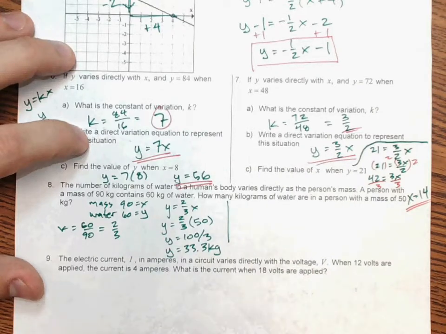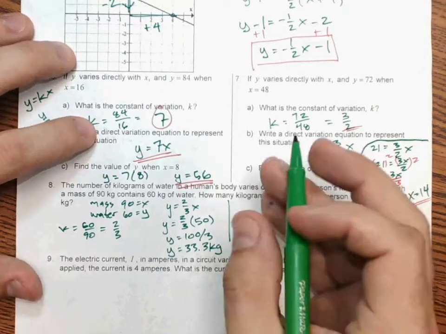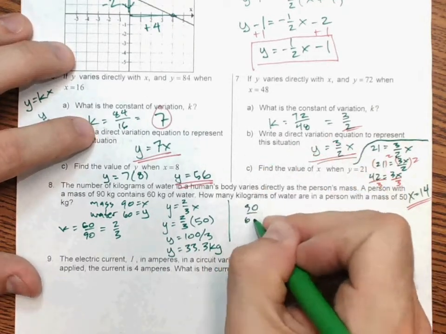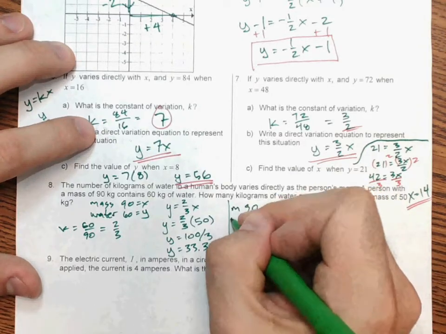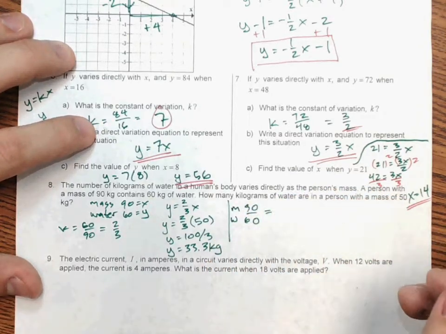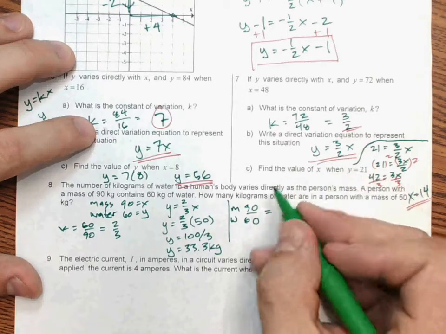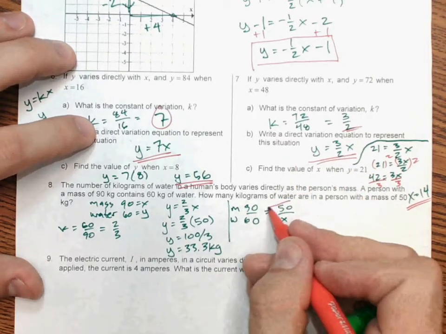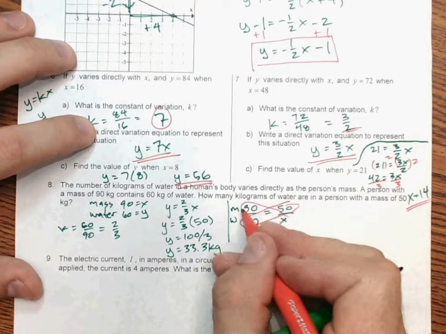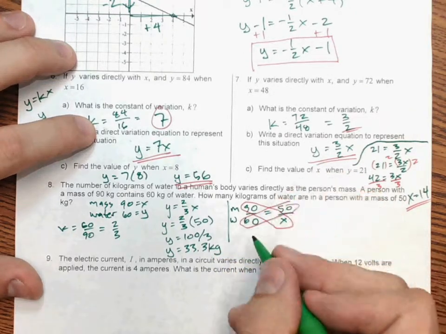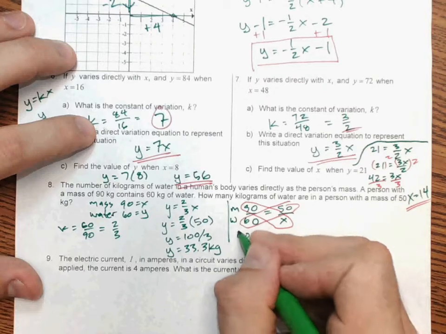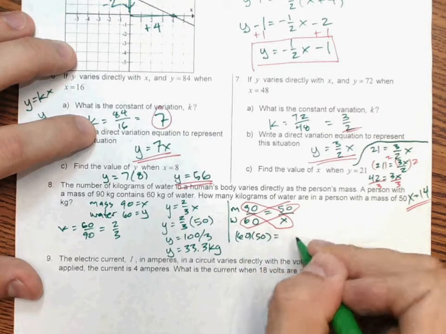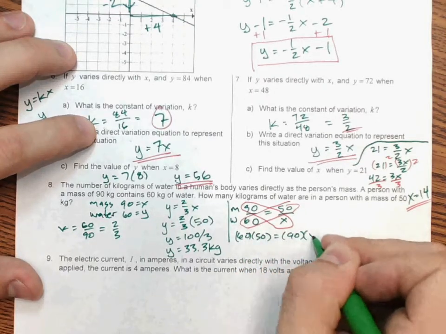However, I prefer to do it as a proportion. So if we just say that 90 is to 60, again, this is mass, this is water, is going to be equal to a person with a mass of 50, 50 over x. Then we can just cross multiply and solve using that method. So 60 times 50 equals 90 times x.